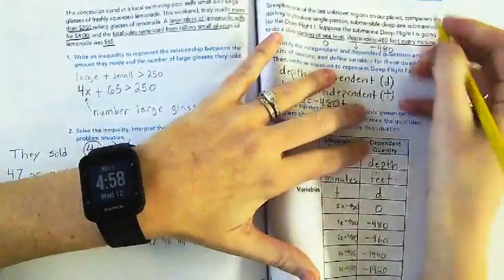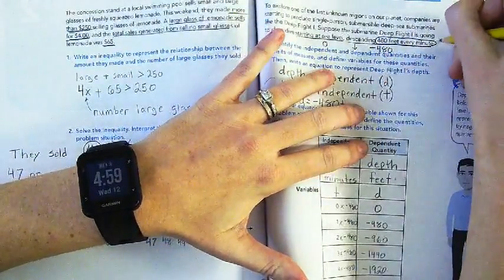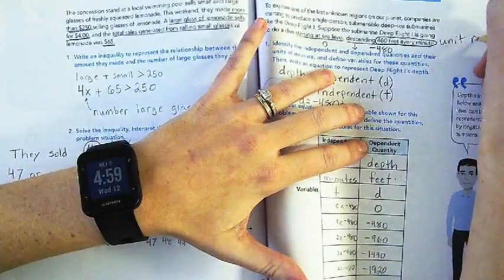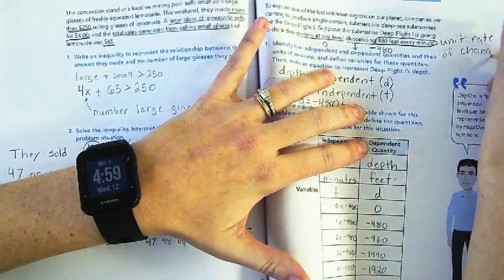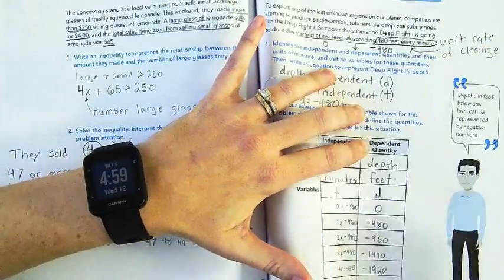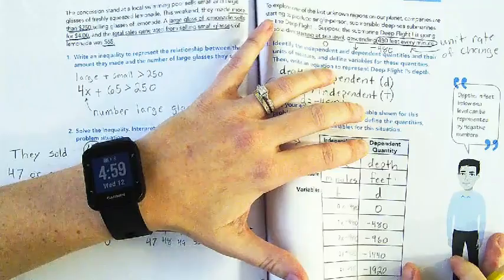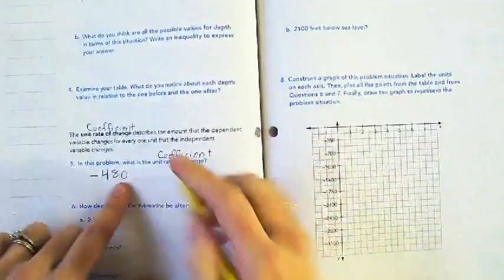Right here. This is our unit rate of change. Negative 480 feet every minute, unit rate of change.